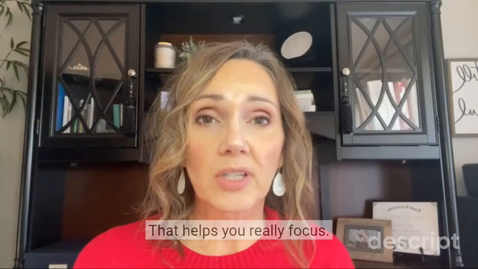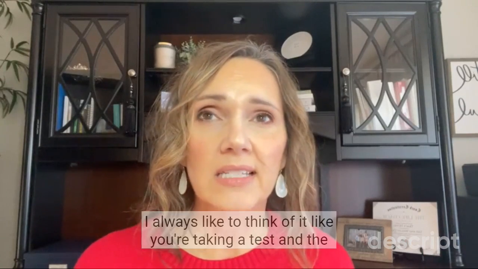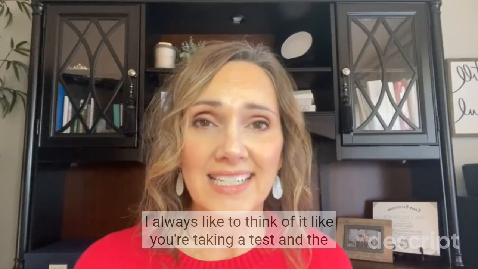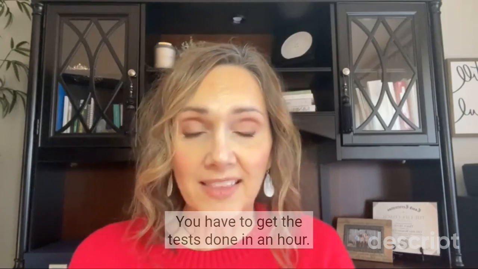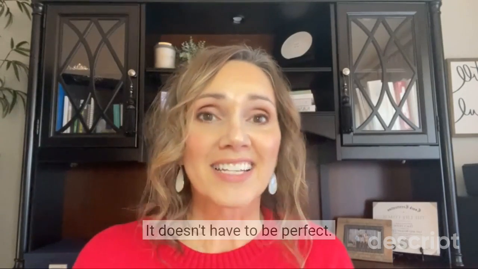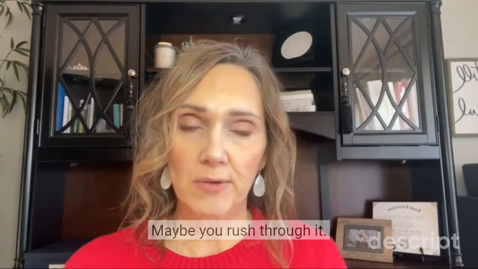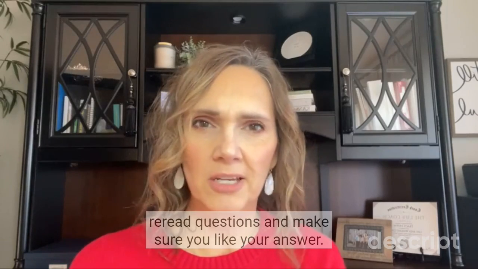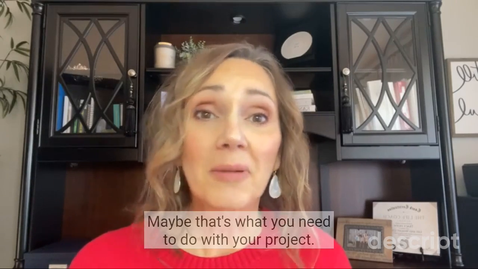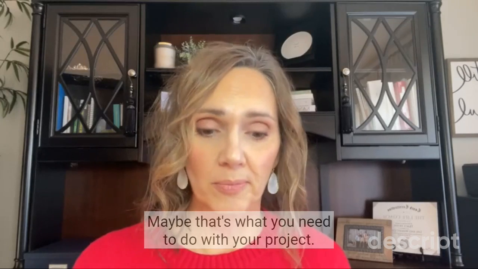That helps you really focus. I always like to think of it like you're taking a test and the teacher gives you an hour. You have to get the test done in an hour. It doesn't have to be perfect. Maybe you rush through it. Whatever time you have left, you go back and you reread questions and make sure you like your answer. Maybe that's what you need to do with your project.